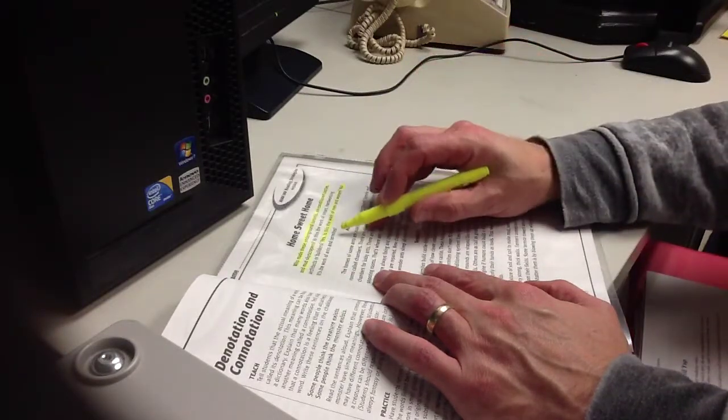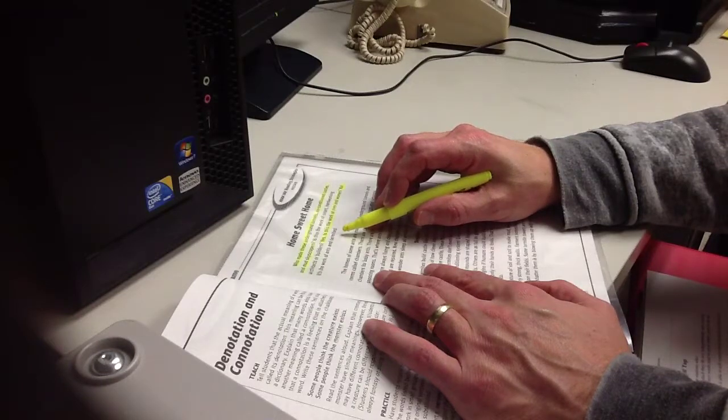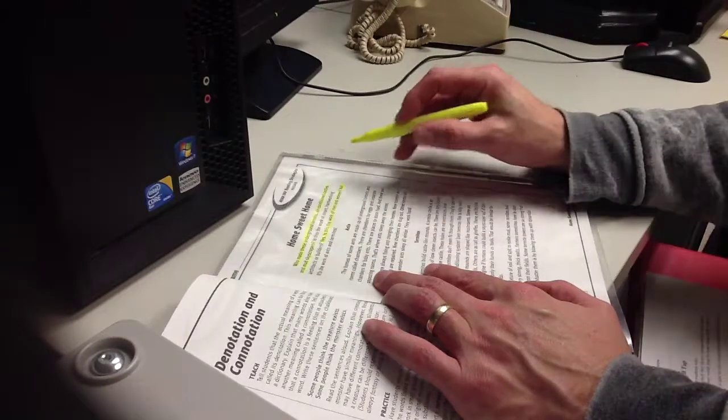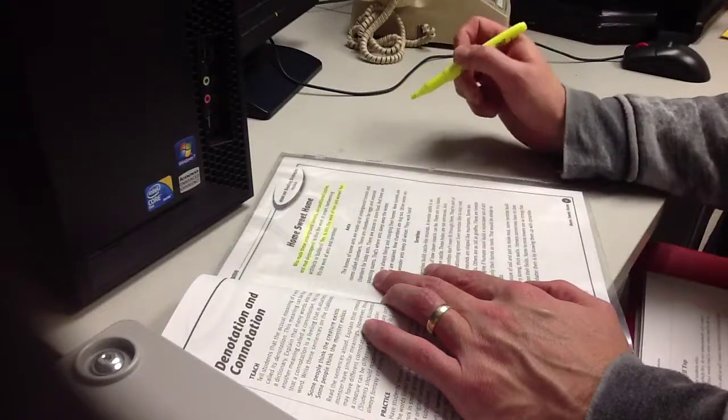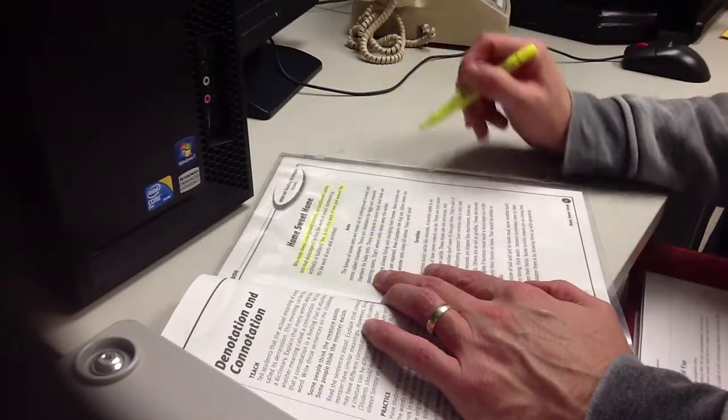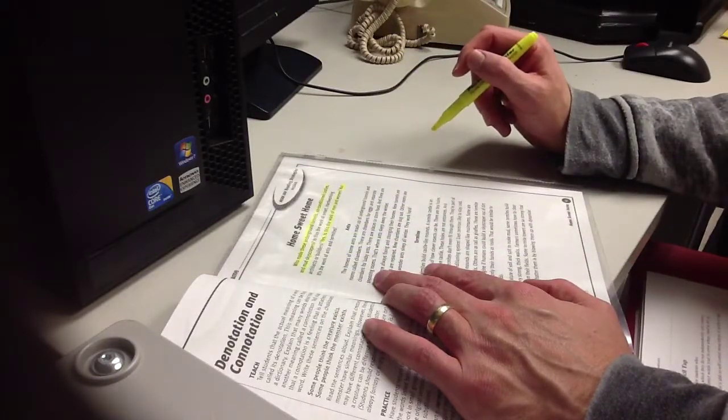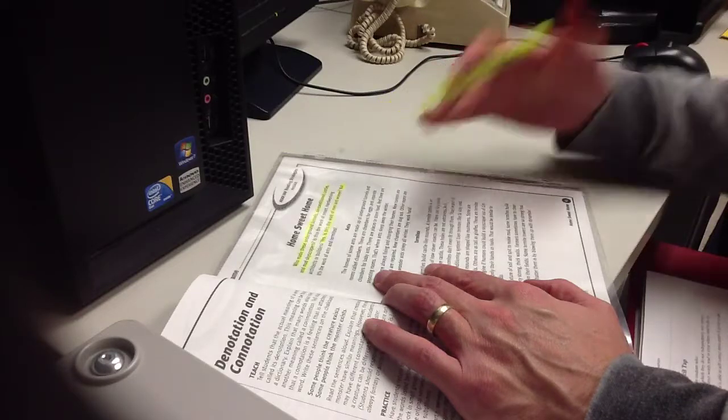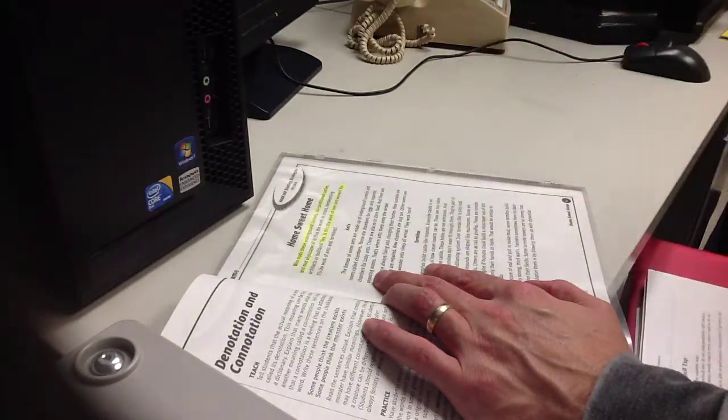This word is termites. What word? The student would say termites. I would say yes, termites. Go back to the beginning of the sentence and reread. It's the work of ants and termites. That's an example of the first reading.